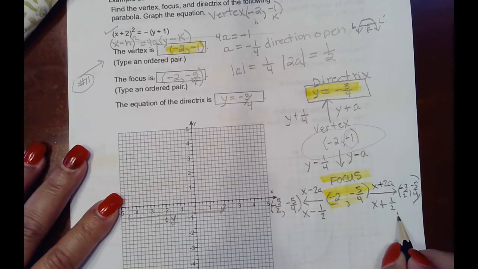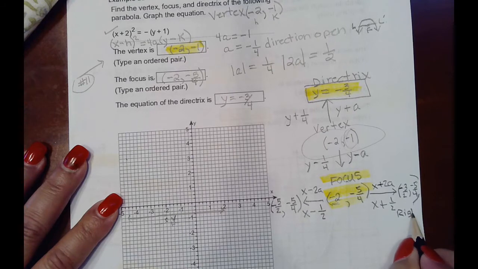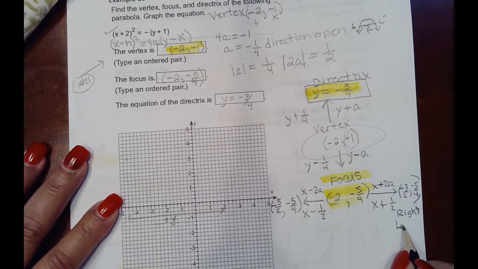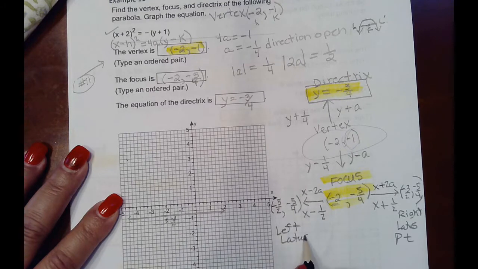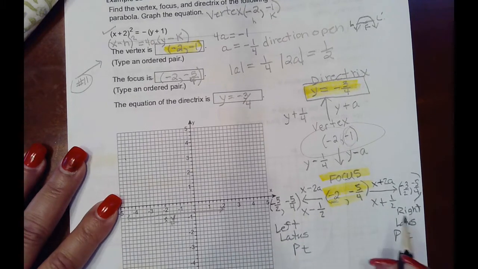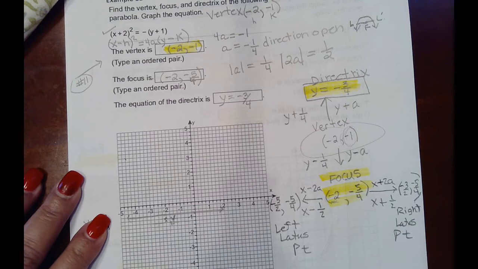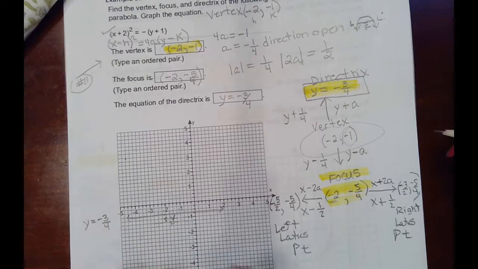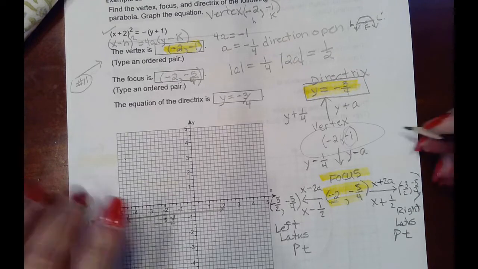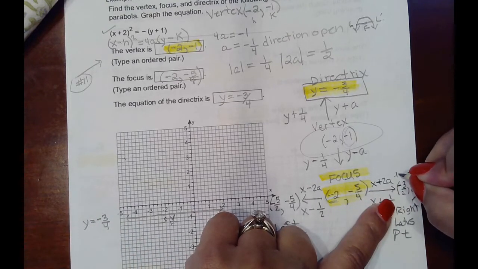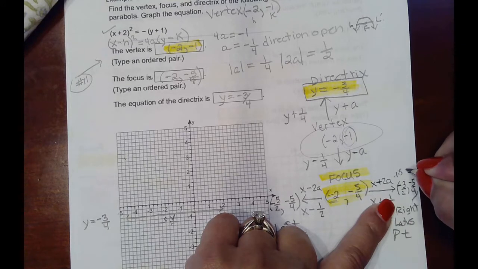We have the lattice point to the right, and we have the lattice point to the left. Okay, so one of them is -1.5 and -1.25. I could write these here for you if it makes it easier for you to graph.